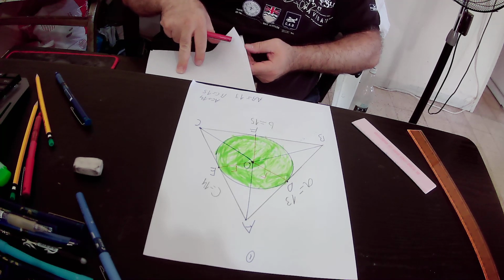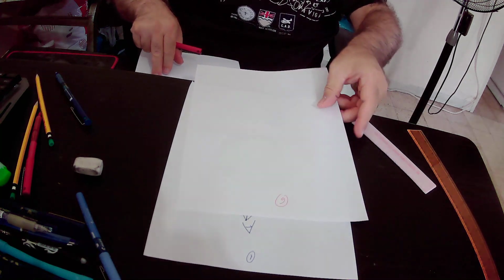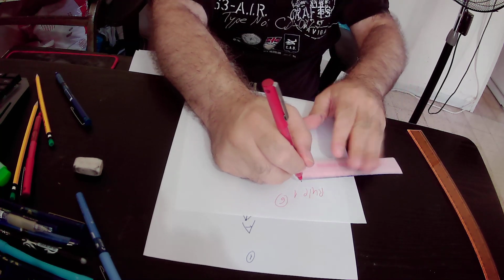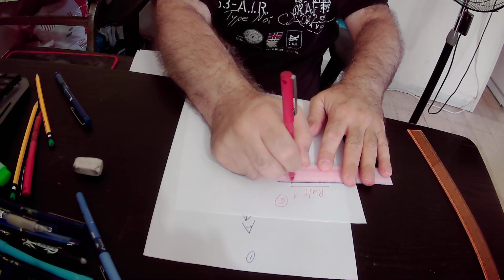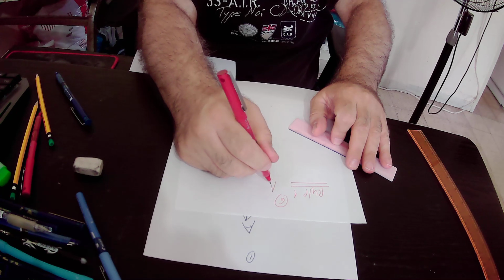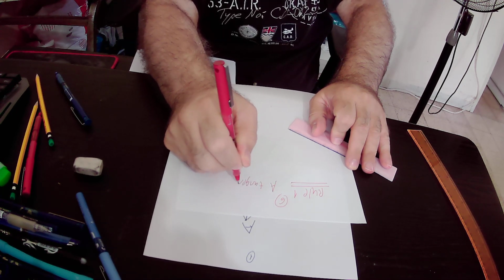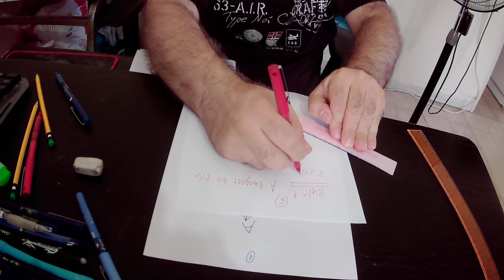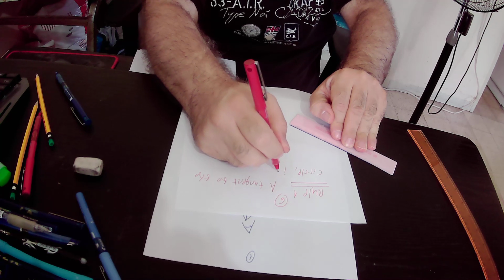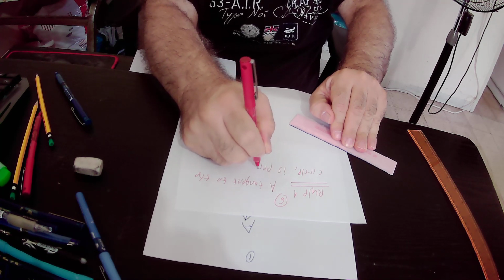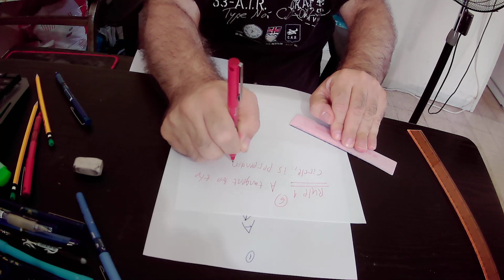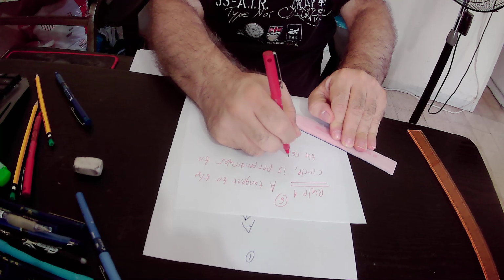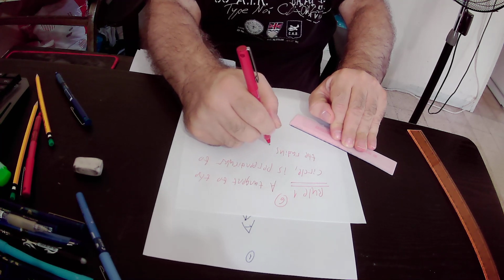According to rule number 1, a tangent to the circle is perpendicular to the radius drawn to the touch point.